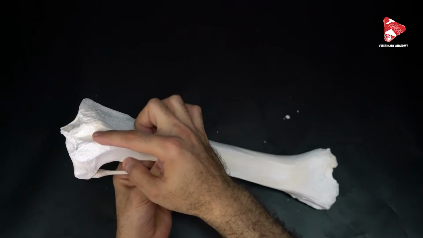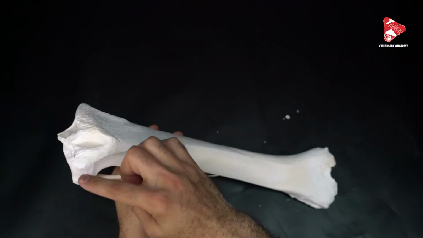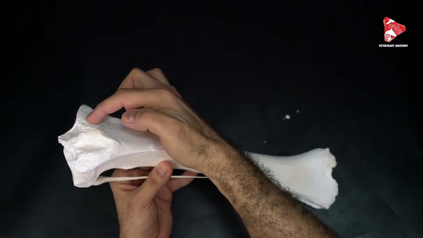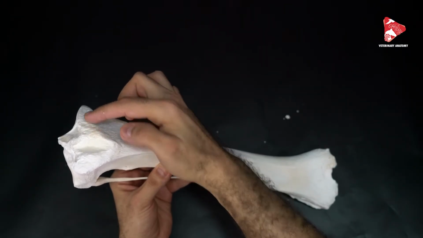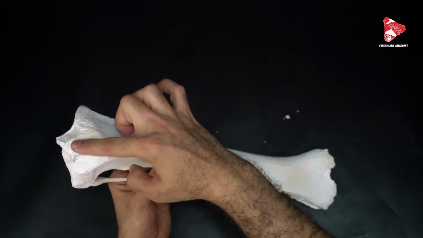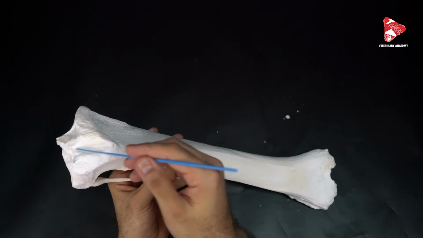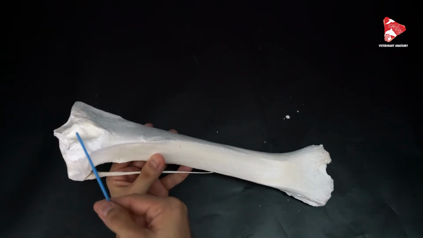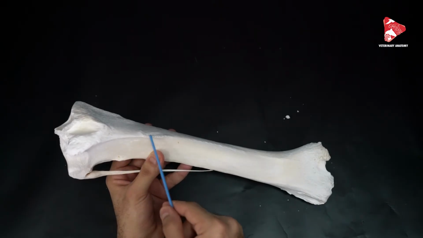The tibial groove is here for the attachment of the middle patellar ligament, while the lateral and medial patellar ligaments attach to the tibial tuberosity at this area. You can see the groove in the middle for the attachment of the middle patellar ligament. In the cranial view, you can see how the tibial tuberosity moves toward the body and forms here the tibial crest.